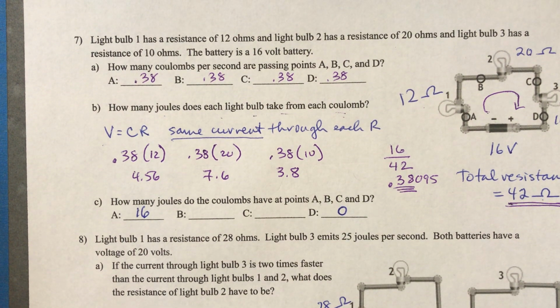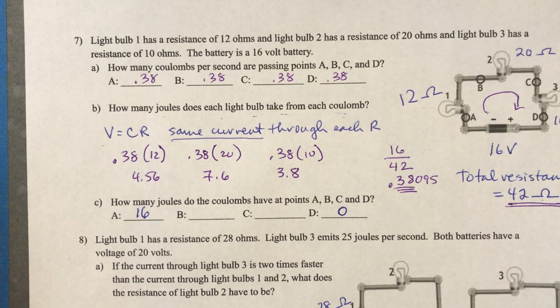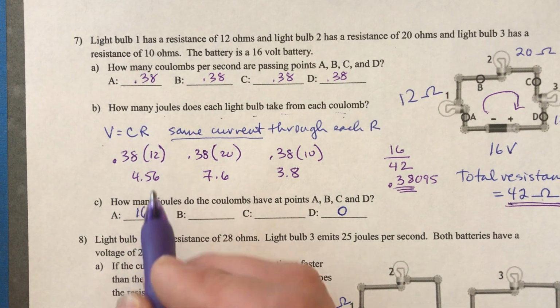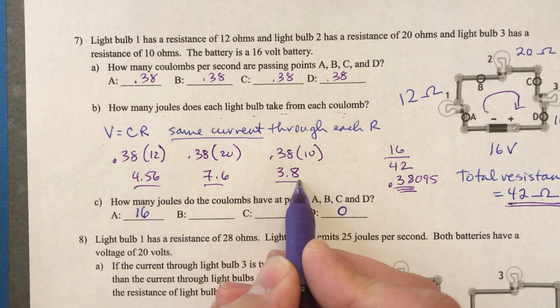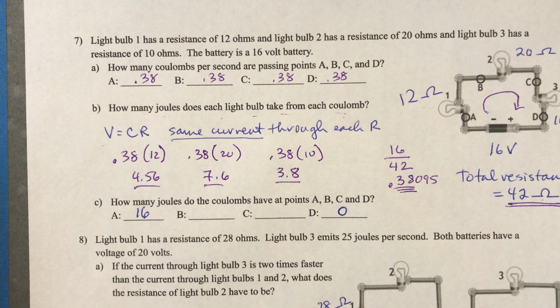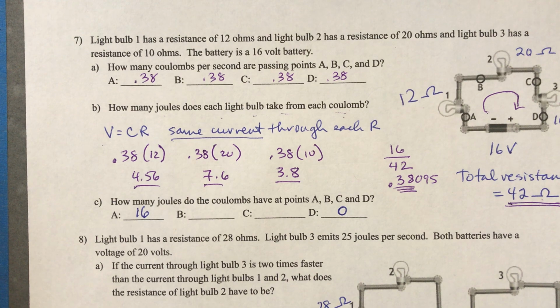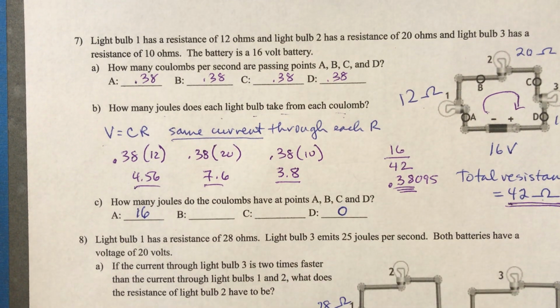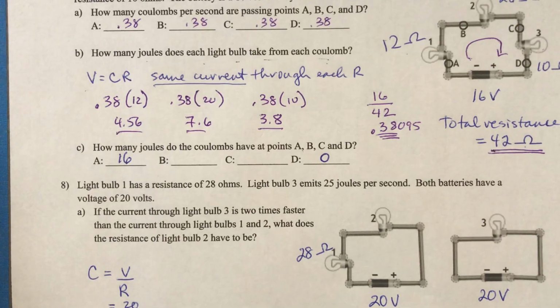And if you add those together, you can confirm this, that if you have these three together, they'll add up to 16. Very close to 16, not exact because we rounded off.